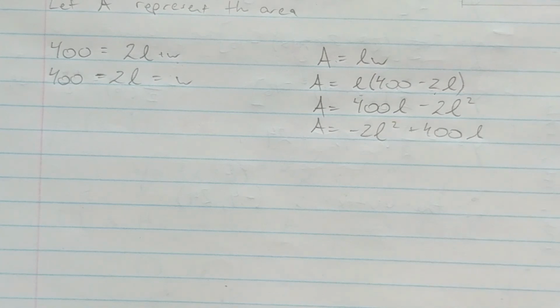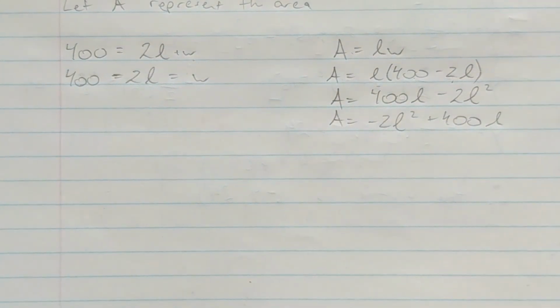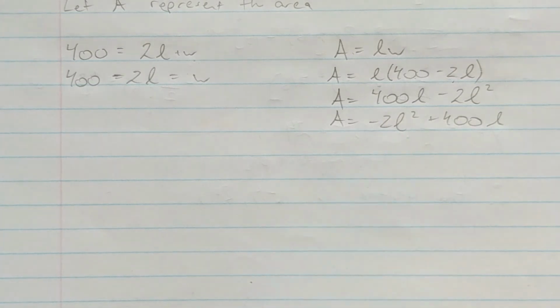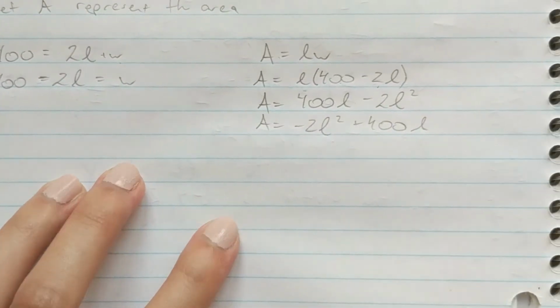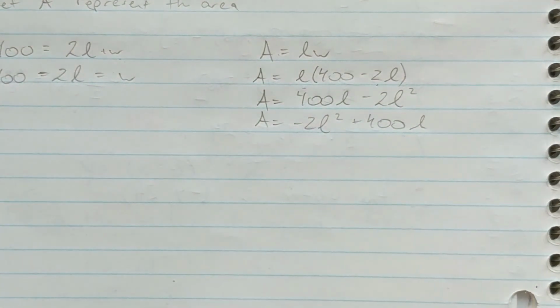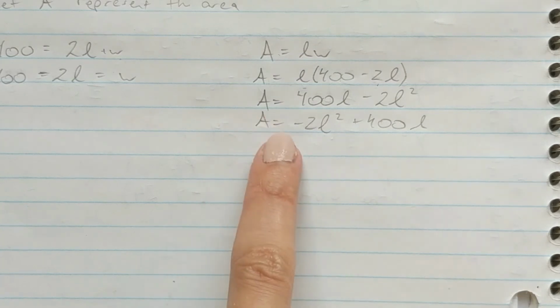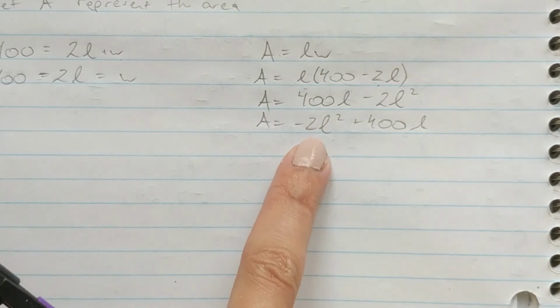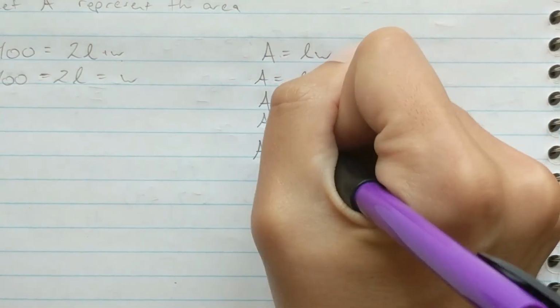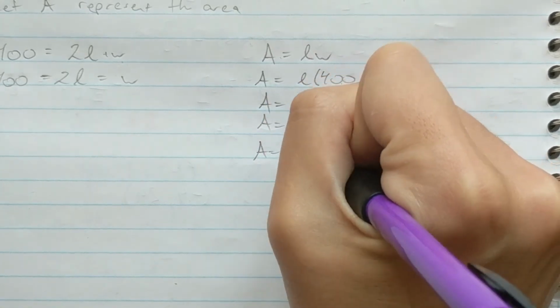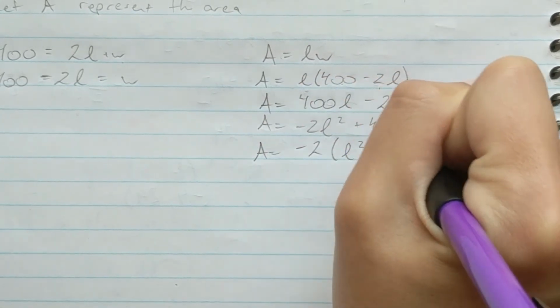Okay. Now previously, you would have been able to factor. In order to find your dimensions for L, you would have to find the halfway point in order to find the vertex. Highly complicated. So from here, what we're going to do is we are going to complete the square. Okay? I already have my first 2 terms isolated, so I don't have to worry about isolating them. I do need to factor out my A value here of negative 2. So I'm going to factor out negative 2, leaving me with L squared minus 200L.